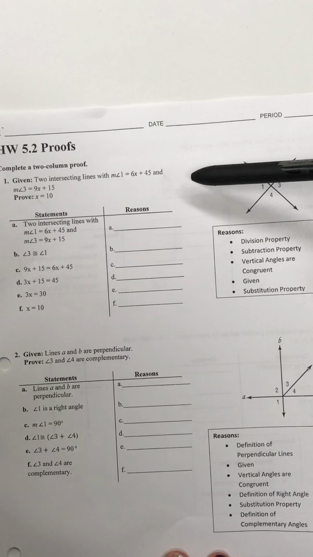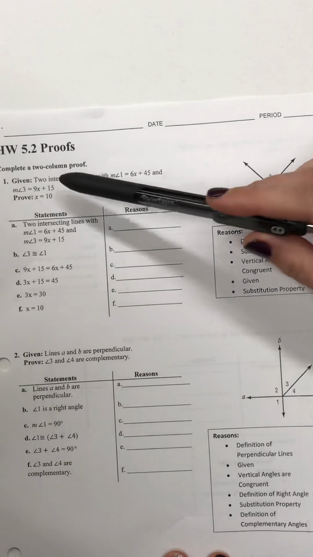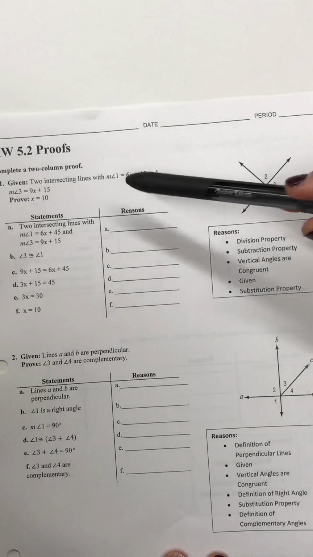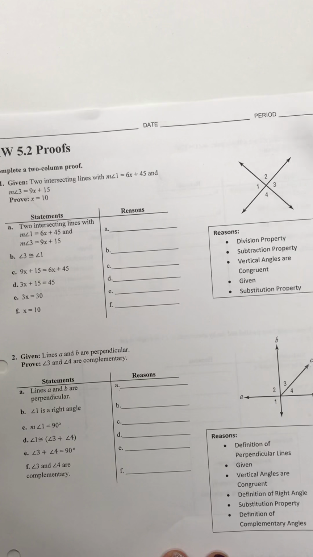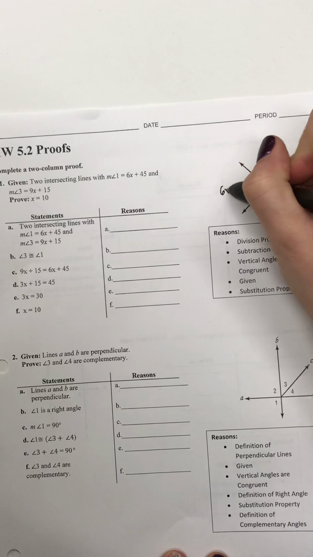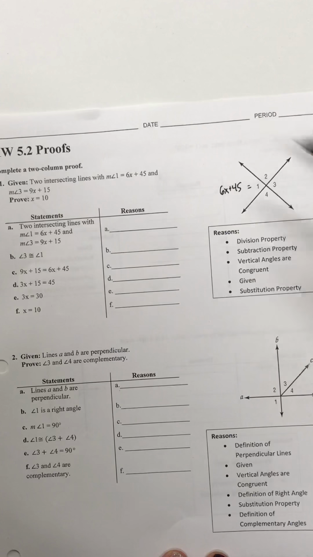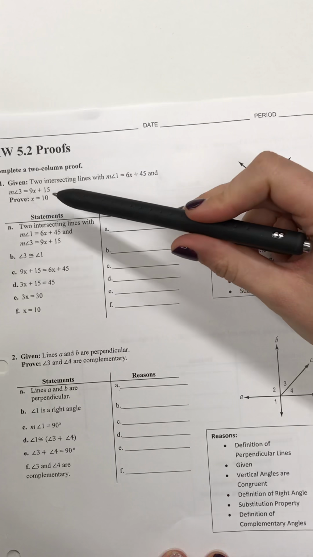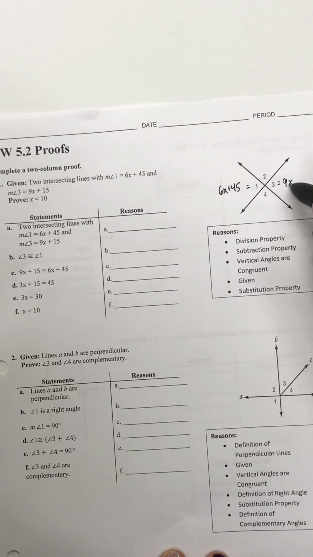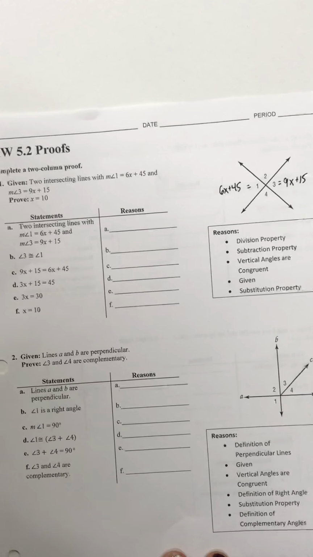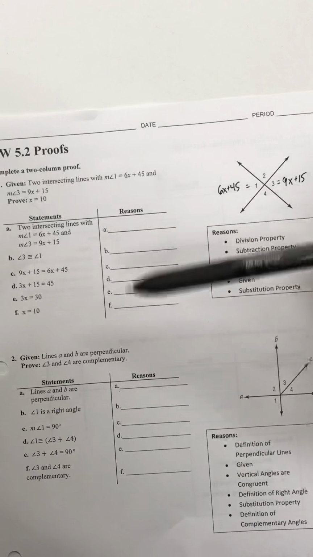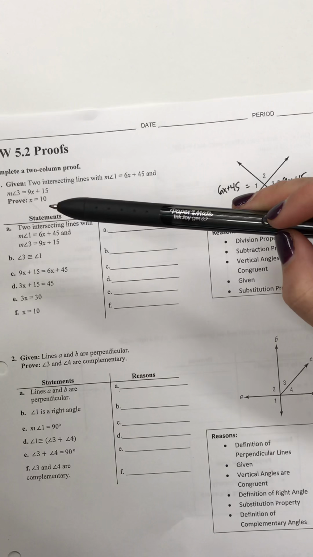And the question says, you're given two intersecting lines. So I have two intersecting lines here in the picture. And the measure of angle 1 is 6x plus 45. So I'm going to mark that in the picture, 6x plus 45. And I'm given that the measure of angle 3 is 9x plus 15. So I'm also going to write that in the picture. Now, it wants us to prove using statements and reasons that x is equal to 10.